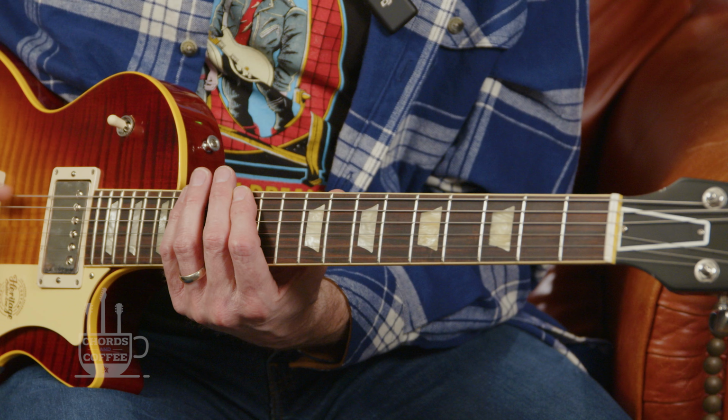And then here's one more. And actually, if you remember, we did a lesson on noodling. This shape came up a couple times here, or this idea, and we'll circle back to this here in just a second. But index finger on the 3rd fret of the A, middle finger is going to be on the 3rd fret of the B, and then ring finger is going to be on the 4th fret of the G, and then pinky on the 5th fret of the D.